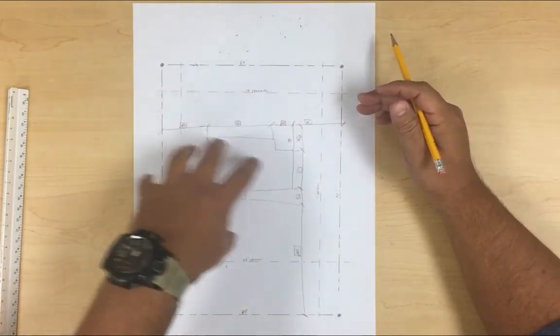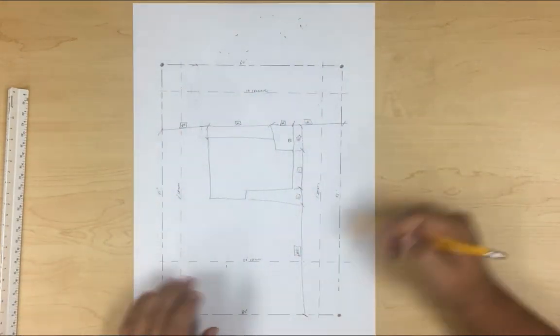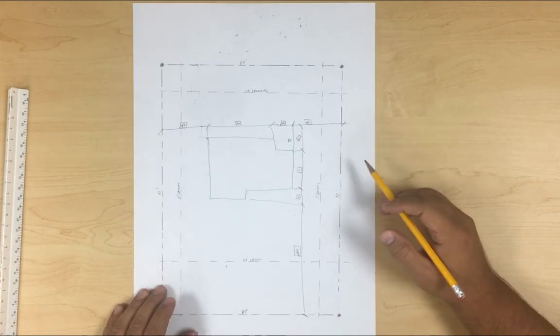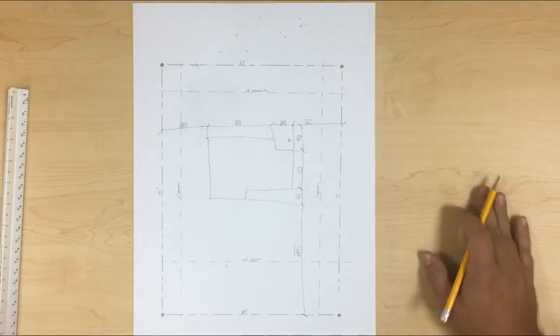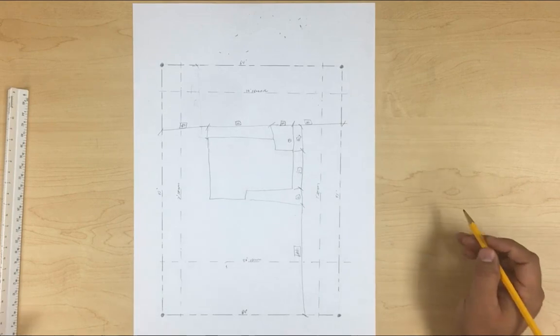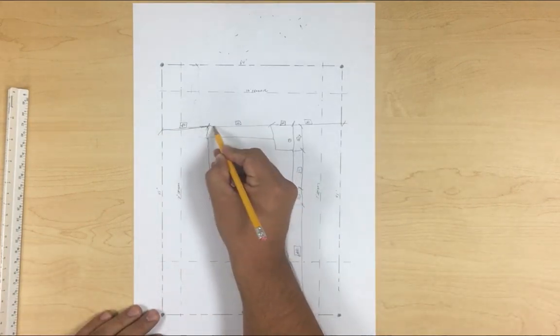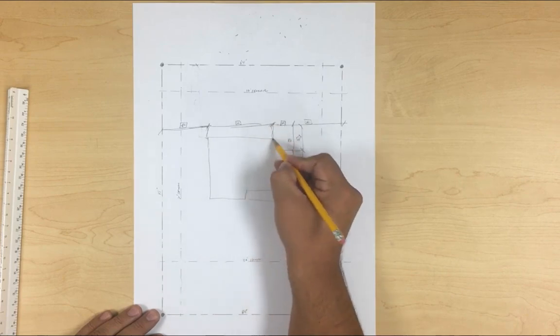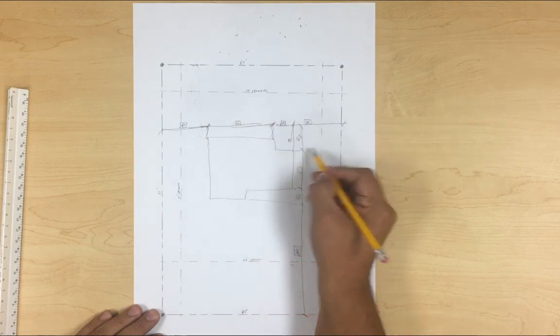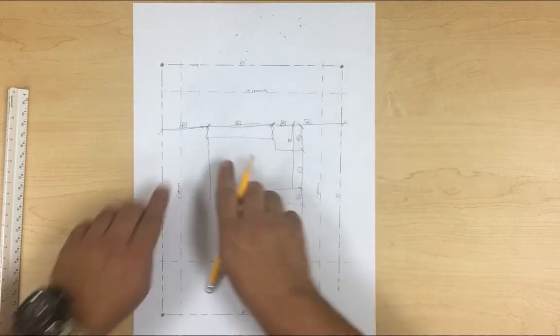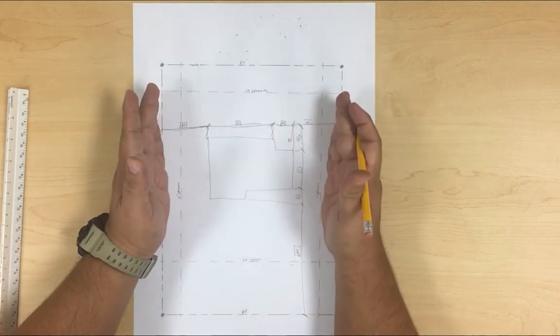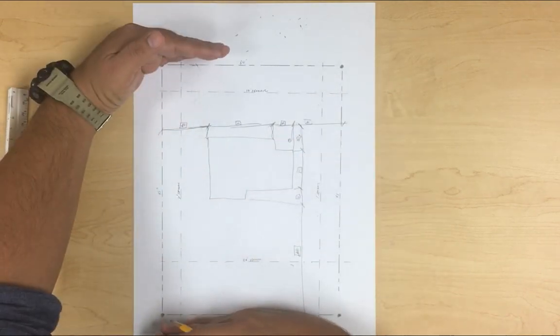Put the dimensions so they know exactly where you want your house in relation to your property. Again, it's kind of messy, but you should do it straight. I'm just trying not to take too much time from the video. So make sure you dimension where they need to go. Where is it located in relation to this, and where is it located in relation to the depth.